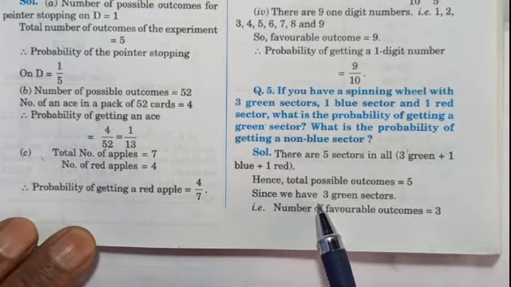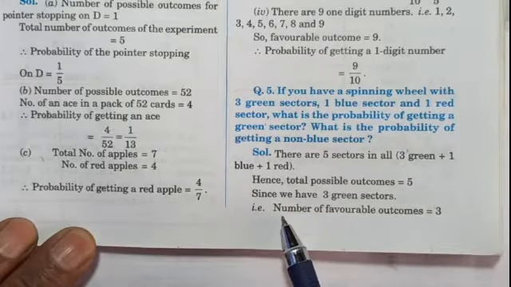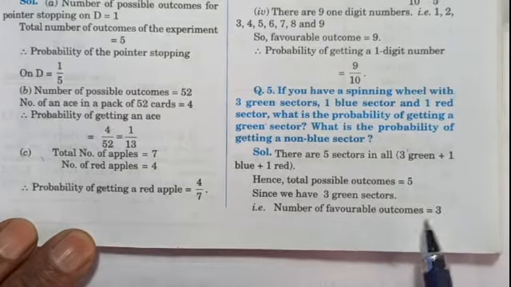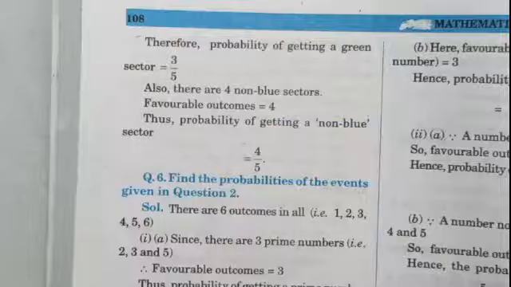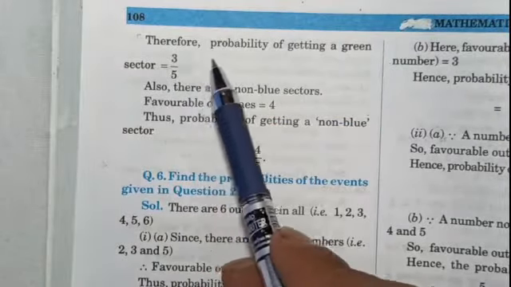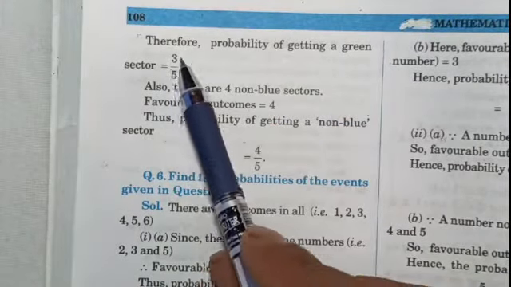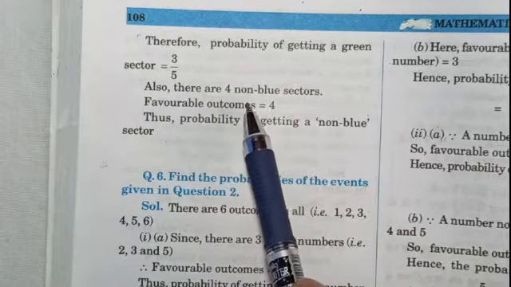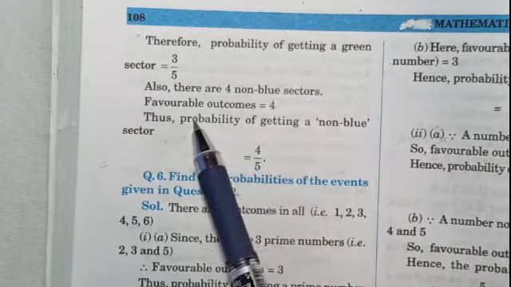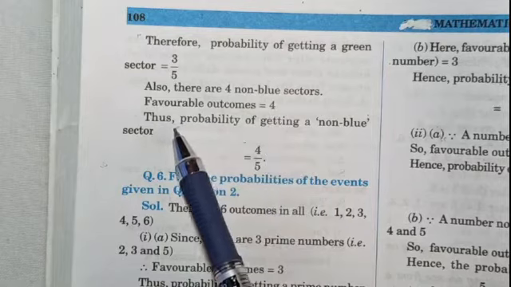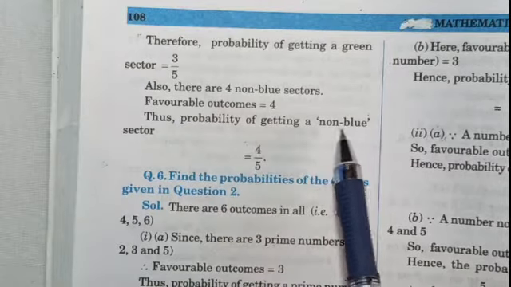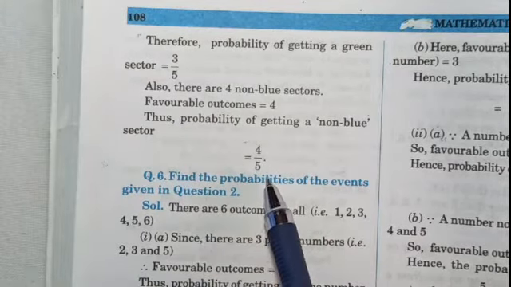Since we have 3 green sectors, the number of favorable outcomes is 3. Therefore, the probability of getting a green sector is 3 by 5. Also, there are 4 non-blue sectors, so the favorable outcomes are 4. Thus, the probability of getting a non-blue sector is 4 by 5, and these are the answers.